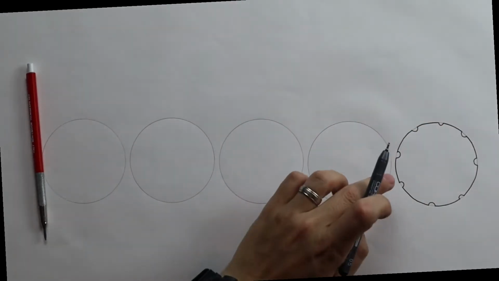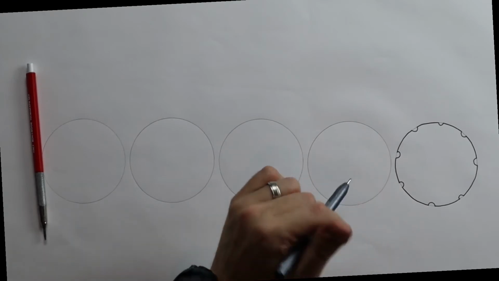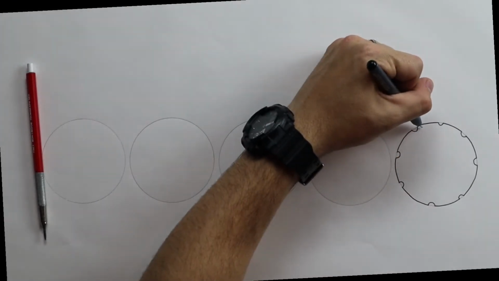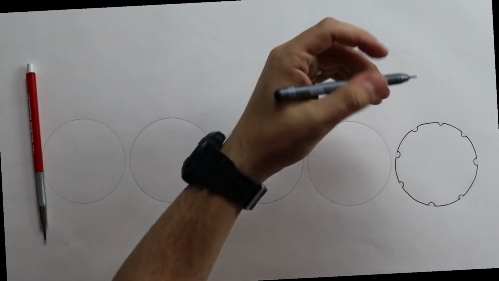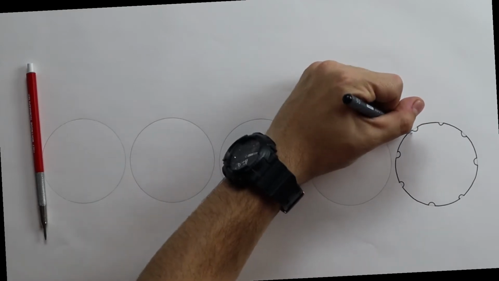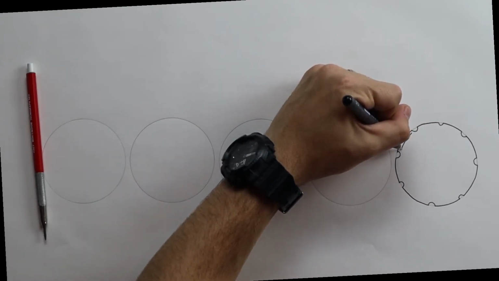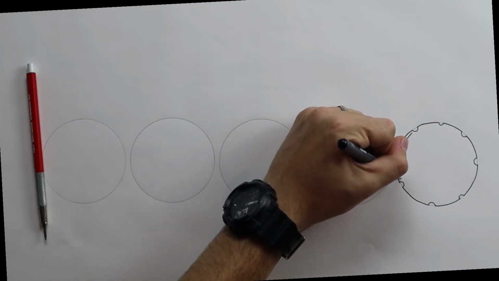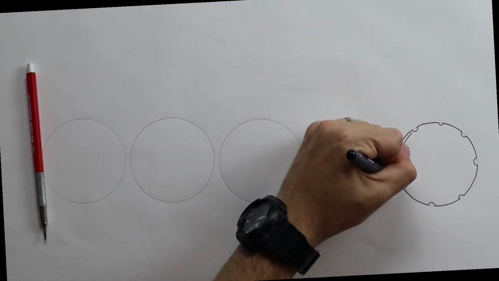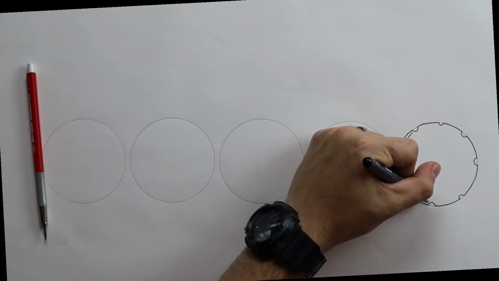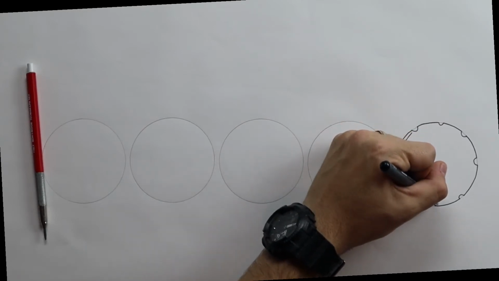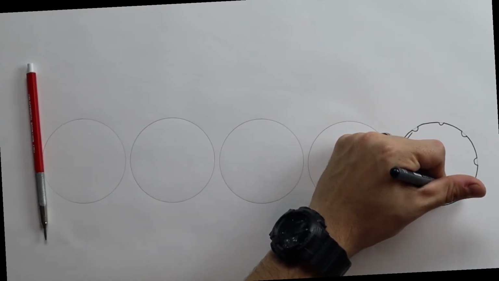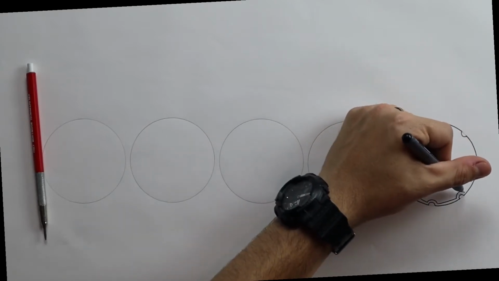Okay, then you're actually going to repeat that exact same thing, but you're going to offset it from the first line just a little bit. So you're going to come around 1, 2, 3, then loop. 1, 2, 3, then loop. You keep working until you go all the way around.